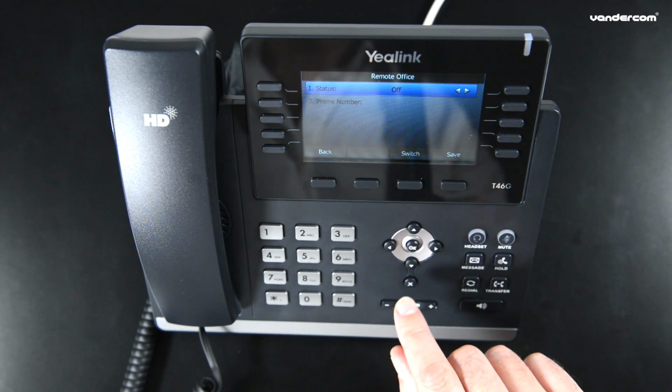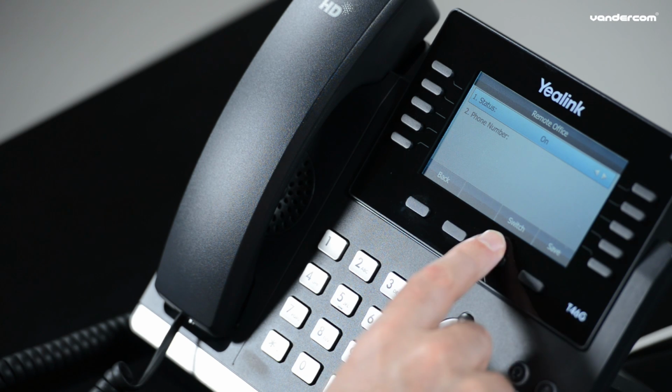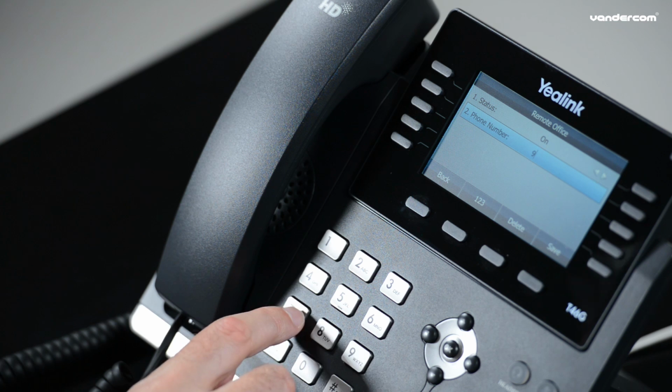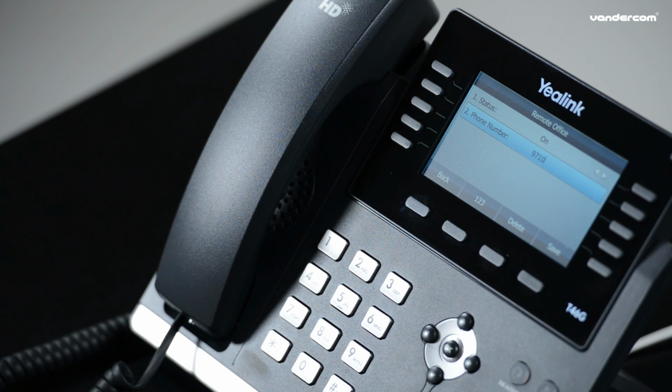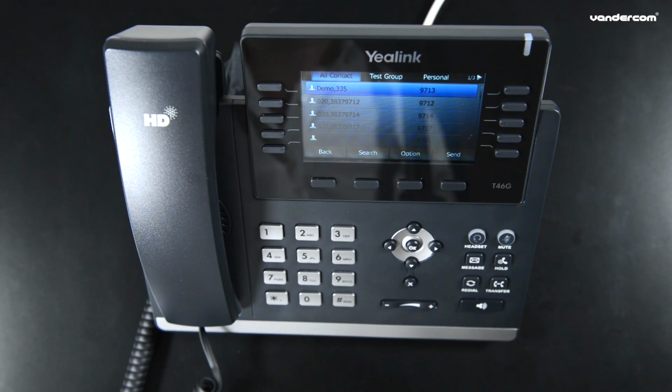Select your extension number. Select the status as On by pressing Switch. Scroll down, enter the destination phone number, press Save, and exit to the home screen. Your main number calls are now forwarded. Any incoming calls to the main or group number, including calls to your direct extension, are now forwarded. No notification is displayed on your screen. This can be controlled via the online phone portal as well as the handset.